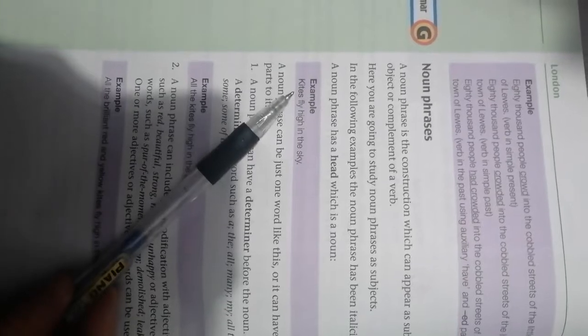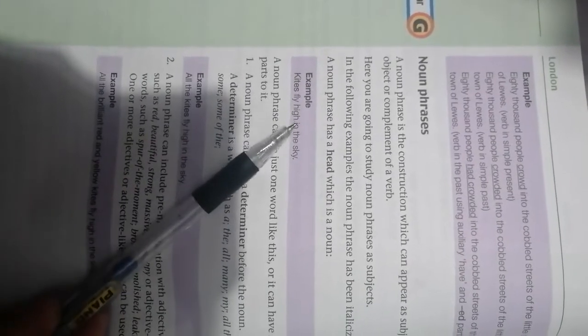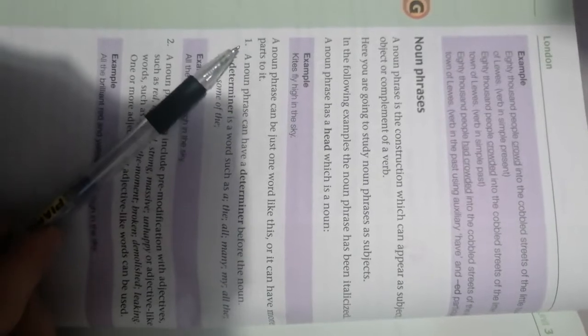So here the noun phrase is kites. Now a noun phrase can be just one word like this, or it can have more parts to it.